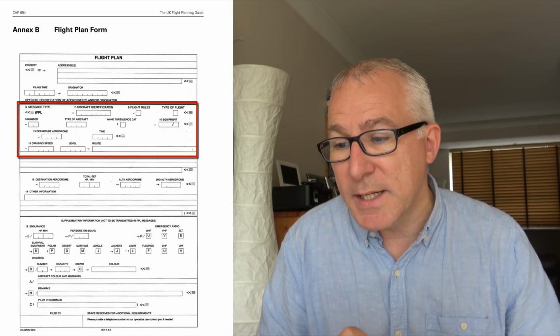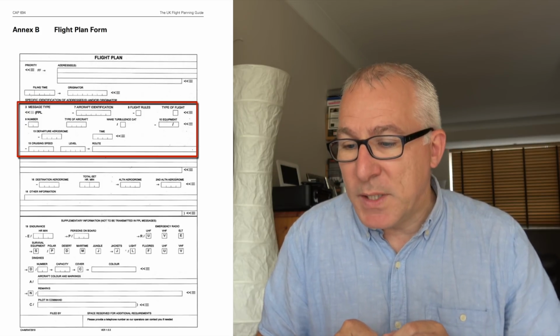The type of flight, well, in our case, that's G for general aviation. Then we go to type of aircraft. So then you have to put in the ICAO code for your aircraft type. In my case, it is Papa 28 Alpha. Wake turbulence category, in my case, it will be L for light. And then we've got equipment. And the equipment one is quite complicated.